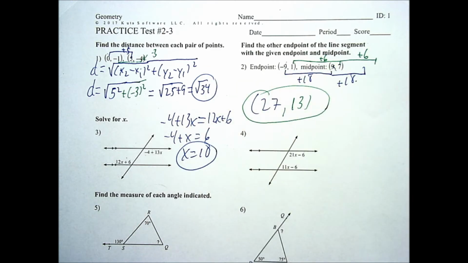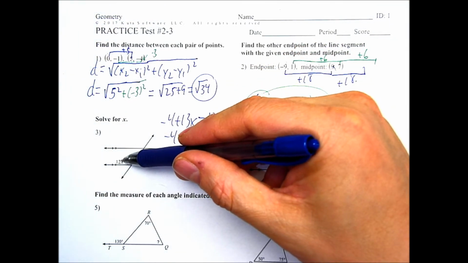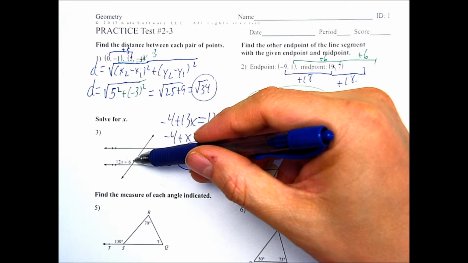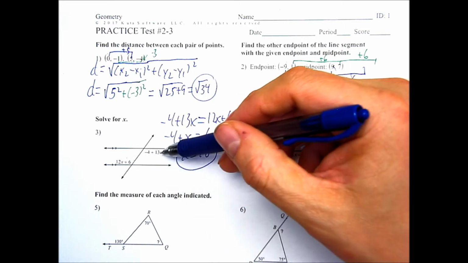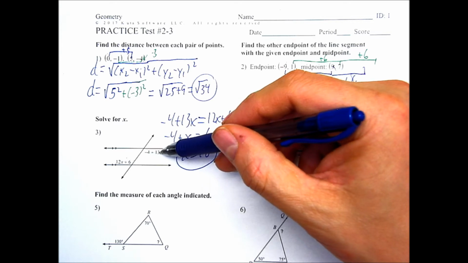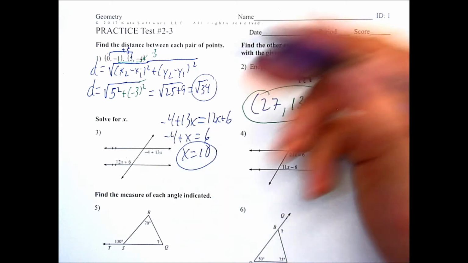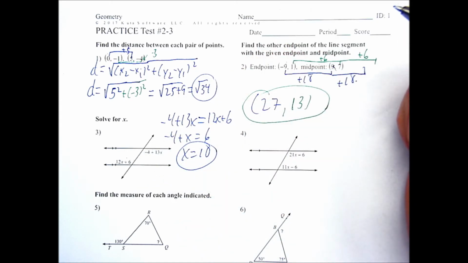And then I'm going to verify that the work has been done properly. So here, when I put 10 in for x, I get 12 times 10, 120, plus 6. That's 126. And here, when I put 10 in for x, I get -4 plus 130, which is also 126. These two angles, I have specified them as congruent, so this has been done properly.